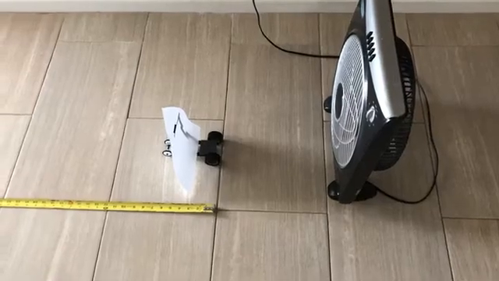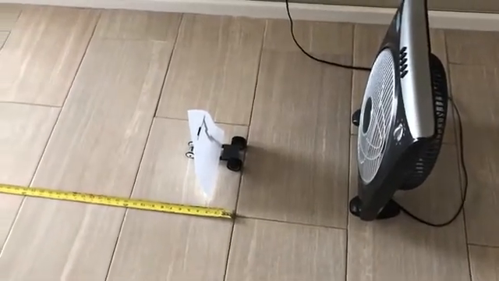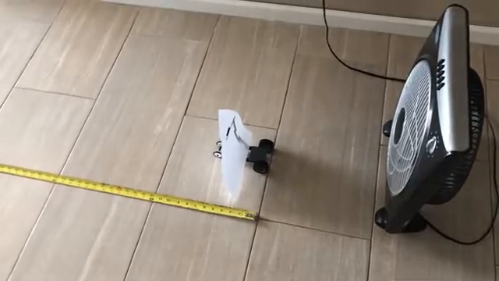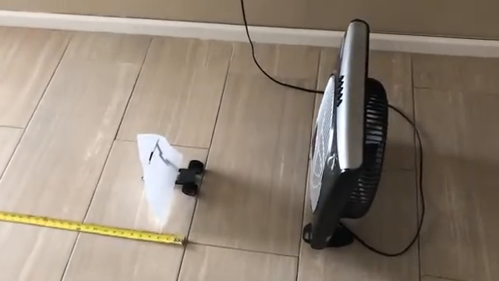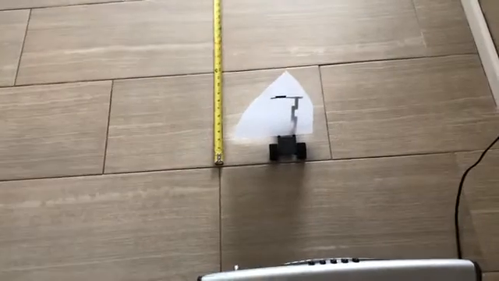Okay, so I've got my sail car test set up here. I've got my sail car on a nice smooth surface. I have a measuring tape to measure how far it goes, and I have a fan. And I'm gonna use the fan as my control to make sure that we are blowing the same amount of air across the sail each time.